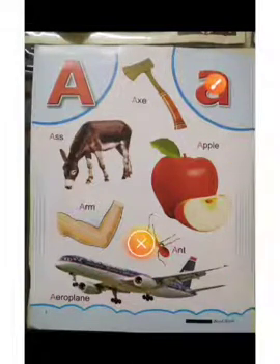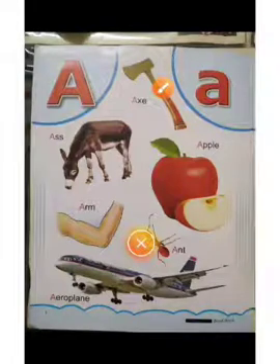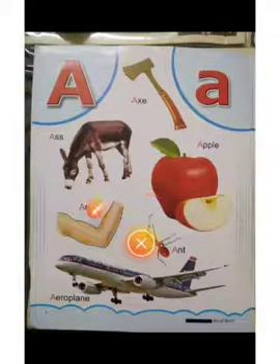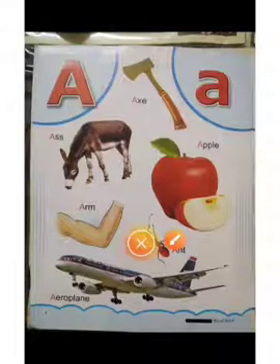The letter A. A for apple. A for arm. A for ant. A for aeroplane.